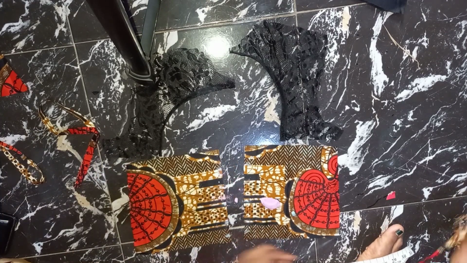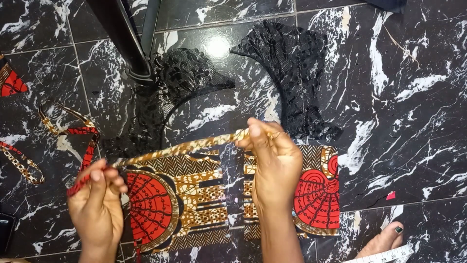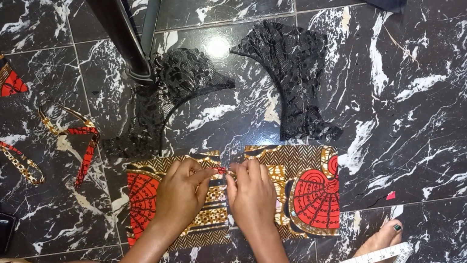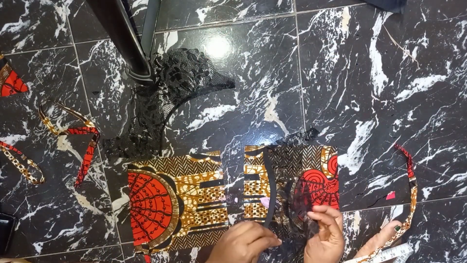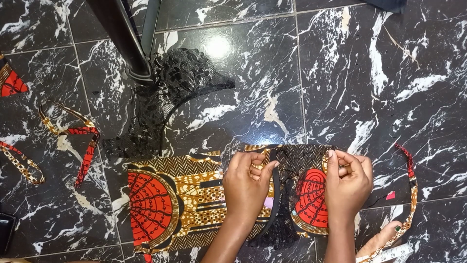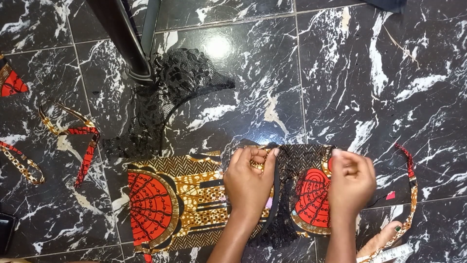Okay, so I'm going to go ahead and place my casing on it, and turn it out with my lining. But before then, I'm going to be placing my lace material on top here, this way.